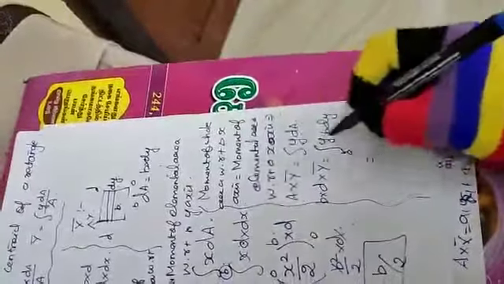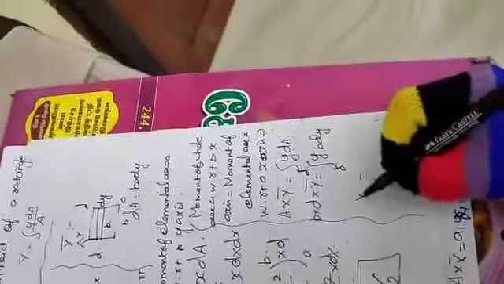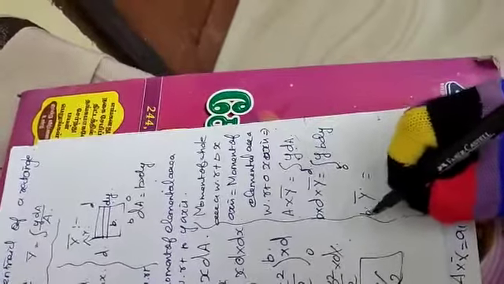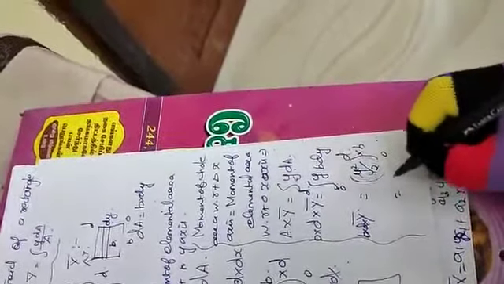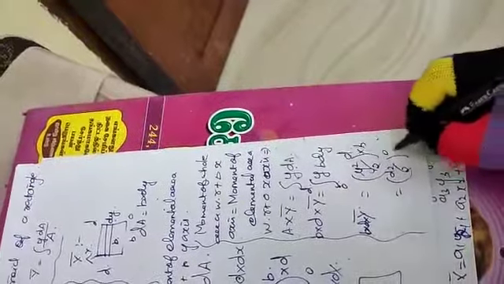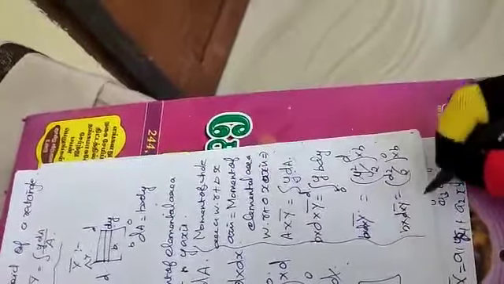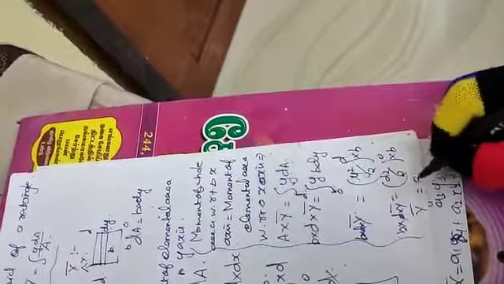So b d y bar equals y square by 2 multiplied by b, from 0 to d, which gives d square by 2 times b. The b and d cancel, so y bar is equal to d by 2.